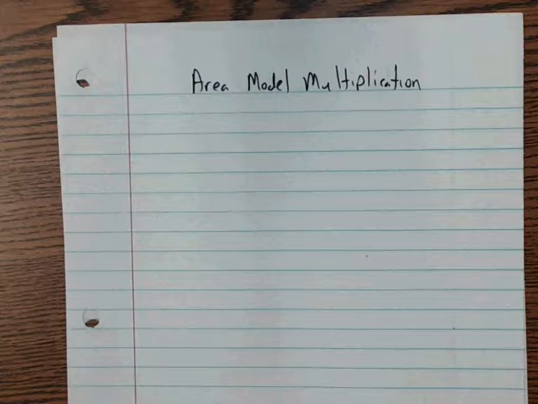Hello students, it's Mr. Washahi again, and this lesson is going to be on multiplying using the area model method.